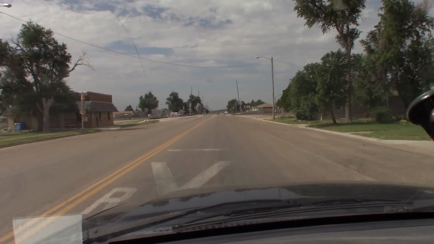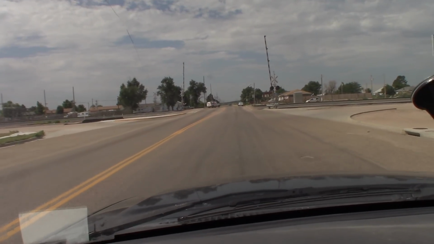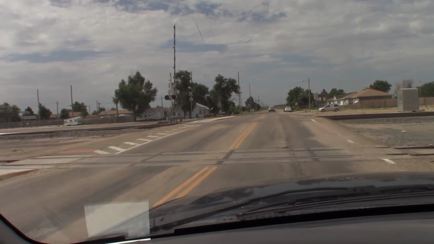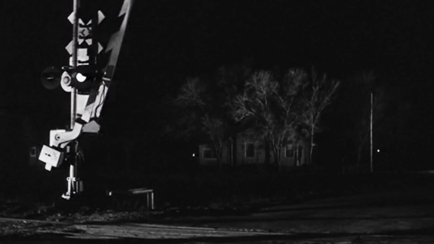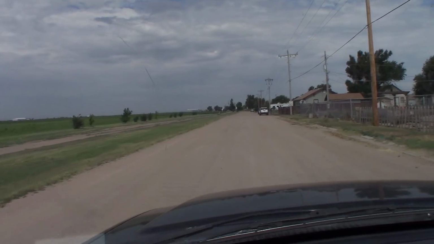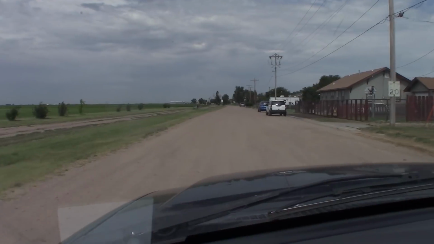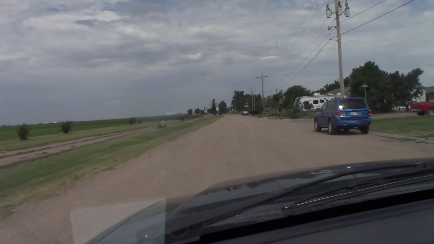Now in the movie you'll see them drive across these railroad tracks, and it's dark, and you can see this railroad crossing right here, and you can see this blue house in the background. Turn left on East Railroad Avenue. And they continue straight down this road. Now they turned down this road, which is Oak Avenue, and drove all the way to the end of it.